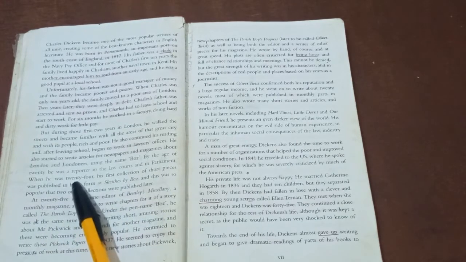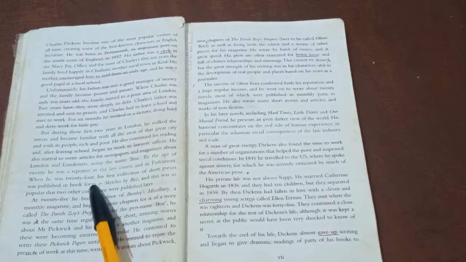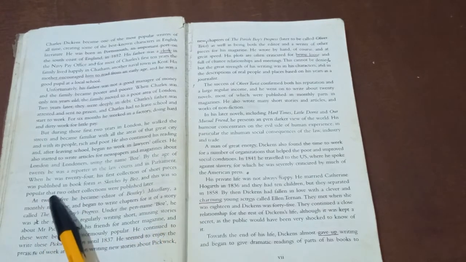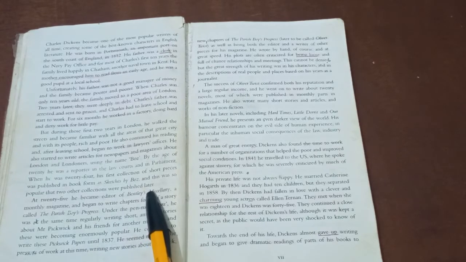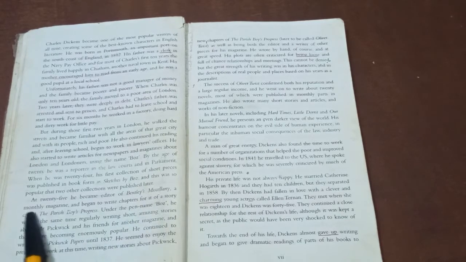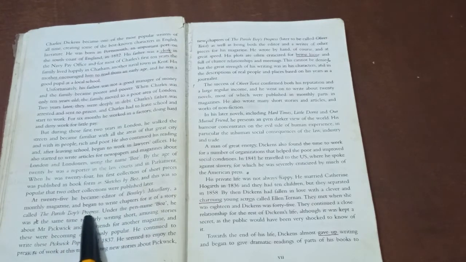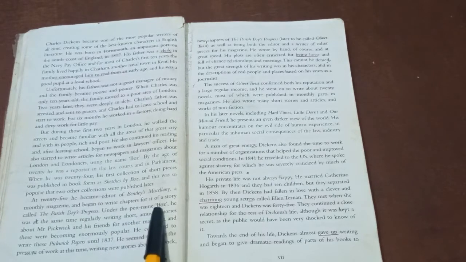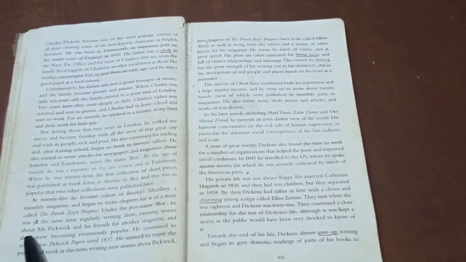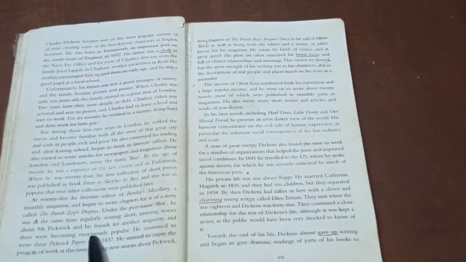When he was 24, his first collection of short pieces was published in book form as Sketches by Boz, and this was so popular that 2 other collections were published later. At 25, he became editor of Bentley's Miscellany, a monthly magazine, and he began to write chapters for its first story called The Parish Boy's Progress. Under the pen name Boz, he was at the same time regularly writing short amusing stories about Mr. Pickwick and his friends for another magazine, and these were becoming enormously popular.